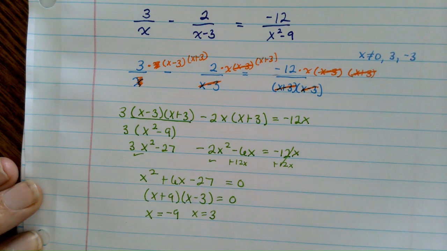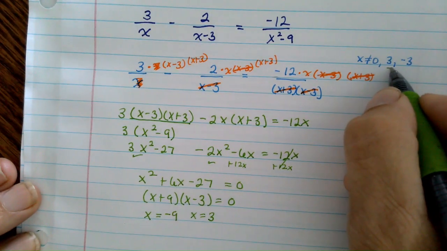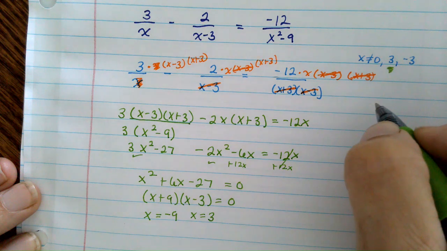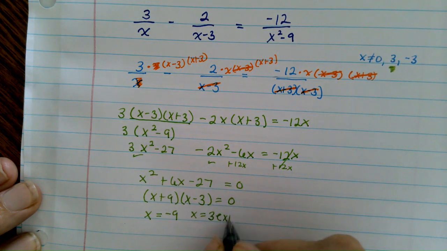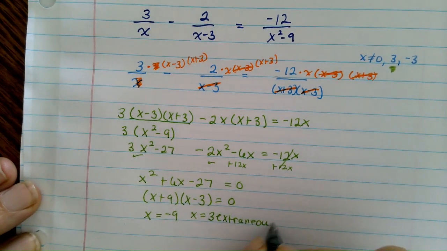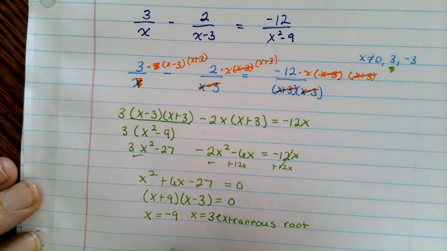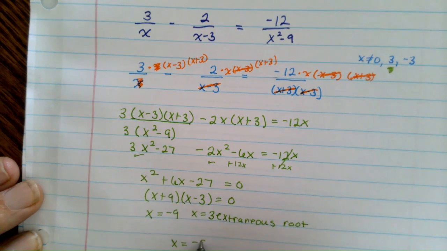Now the calculator didn't say that one. And the reason because of that is, let's write this here. x cannot equal 3. So x being 3 is an extraneous root. So my only solution is negative 9.